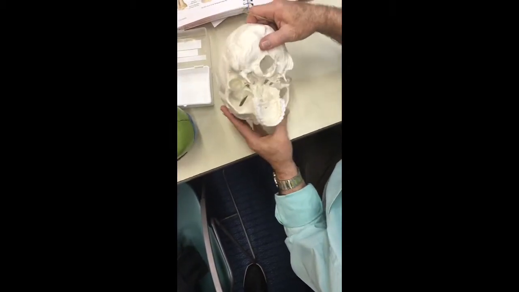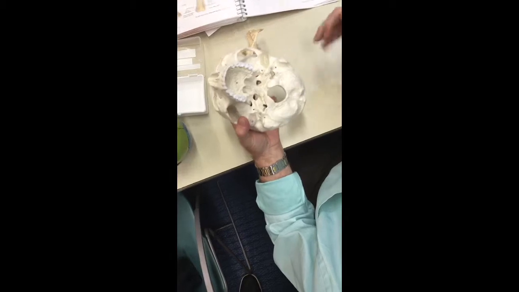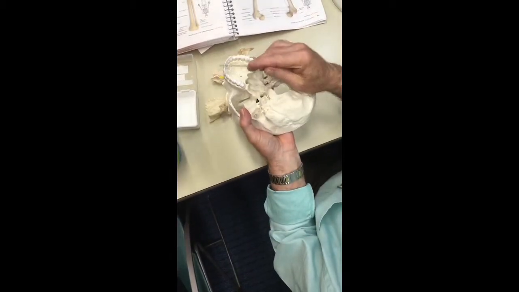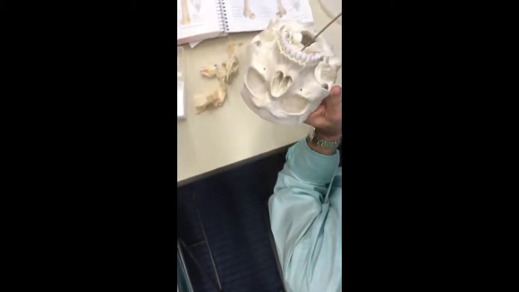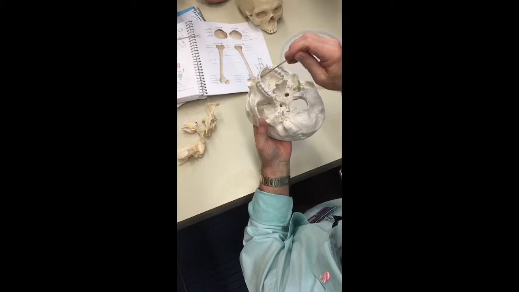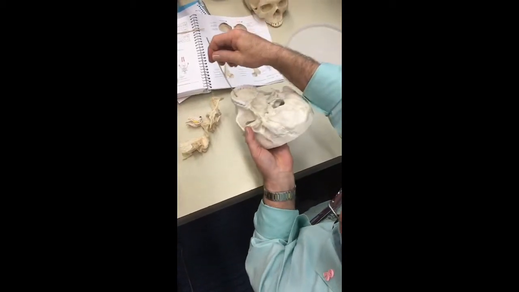All right, so staying on here, these are your incisor teeth. In here is your incisive fossa. Not everybody has to know that, but some people do. Right at the roof of your mouth, right before your teeth, the incisive fossa.